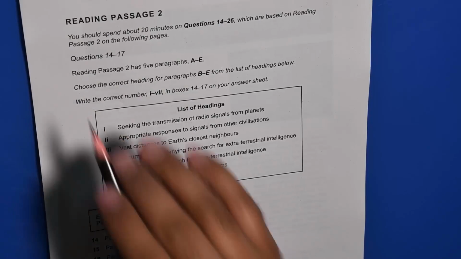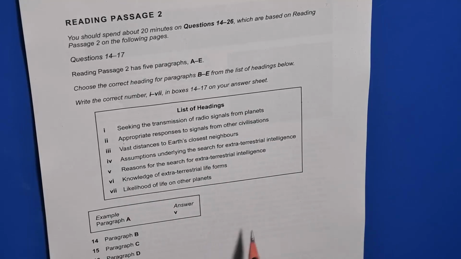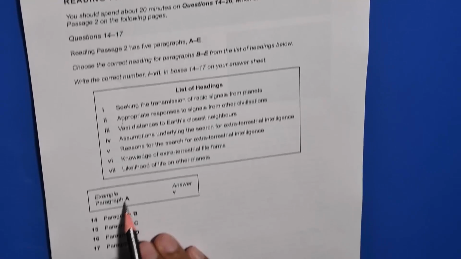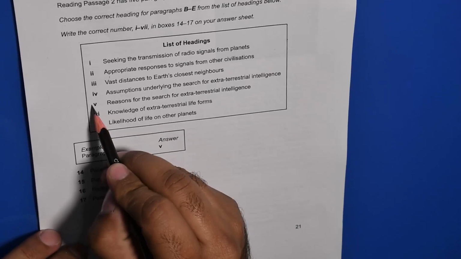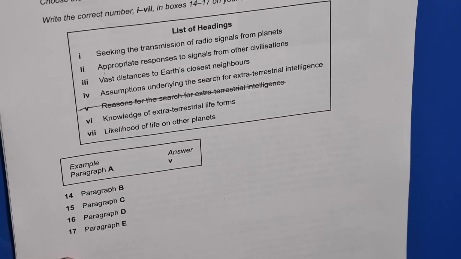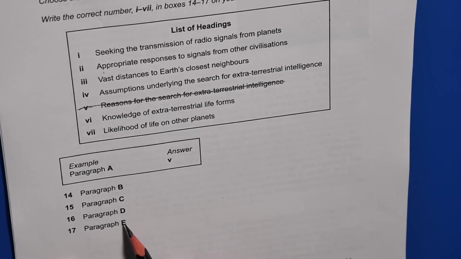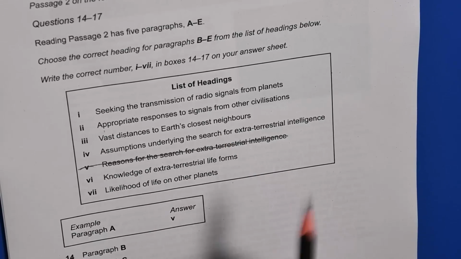Okay guys, now we are going to deal with reading passage number 2, and the question type is list of headings. See, paragraph A is already done and heading number 5 is taken. So the first thing is that you have to cross out heading number 5 so that it doesn't bother you. Now we are left with paragraphs B, C, D and E. So quickly we are going to take a look at all the headings.